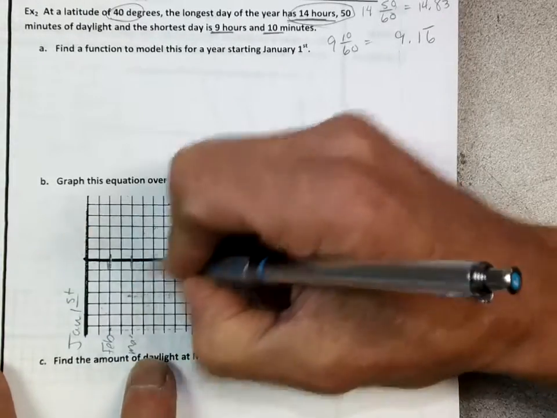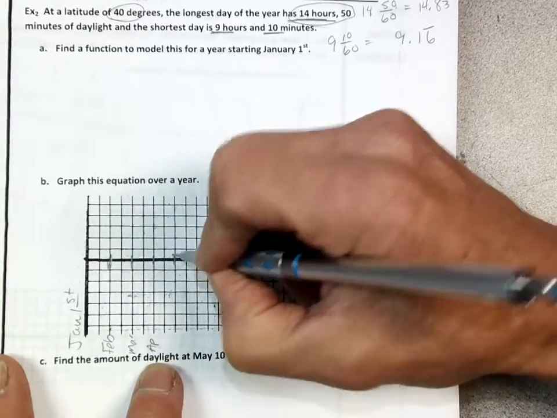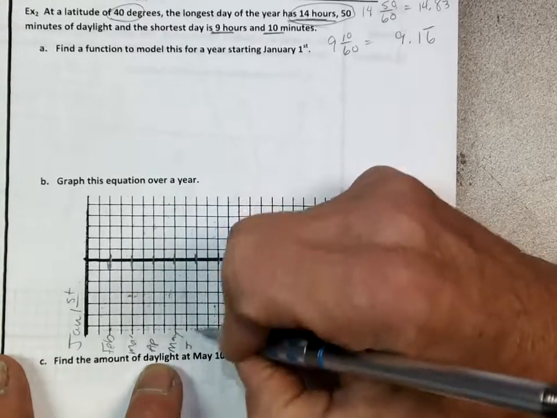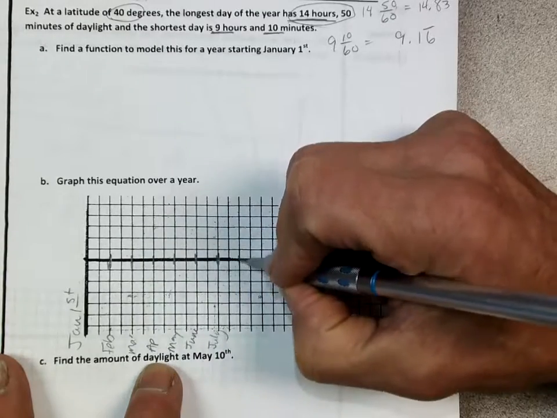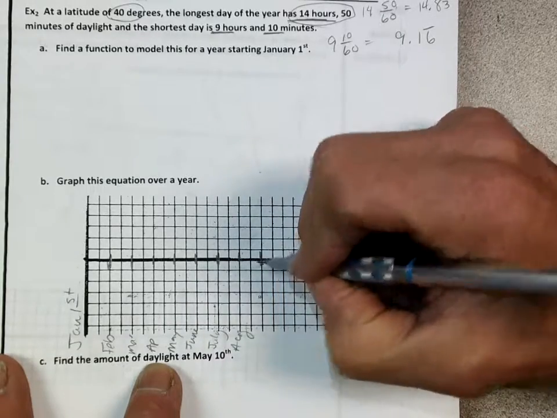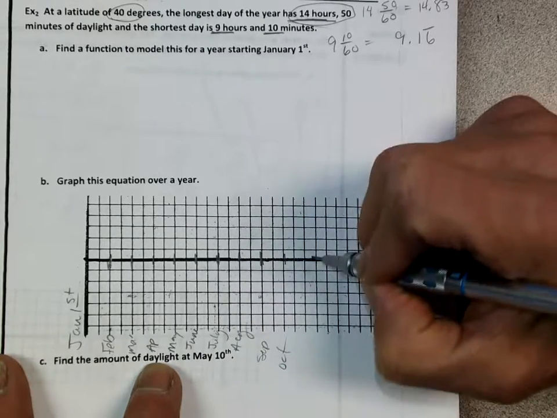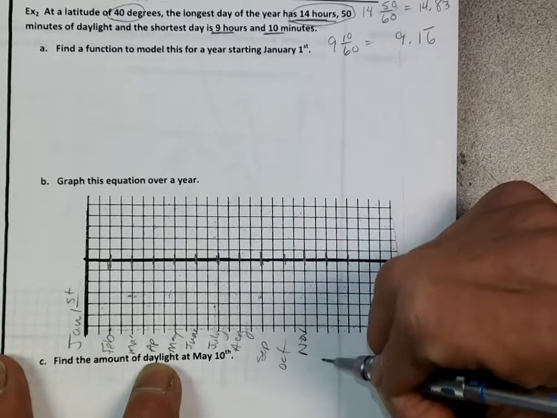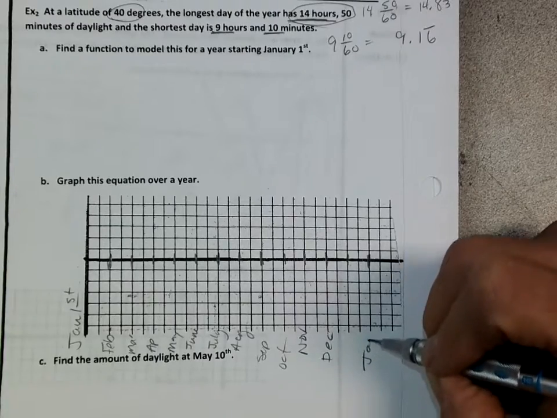March, April, right? Put May in there. Have our June right here. Put our July, August. Put our September, October, November, and then December, okay? And then we're back to January 1 next year right there, okay?